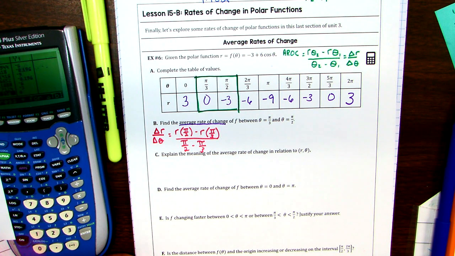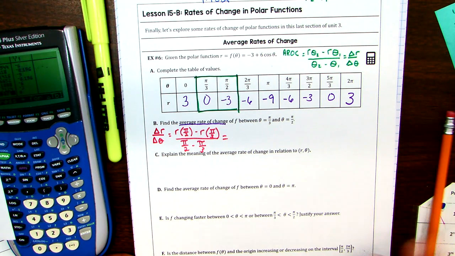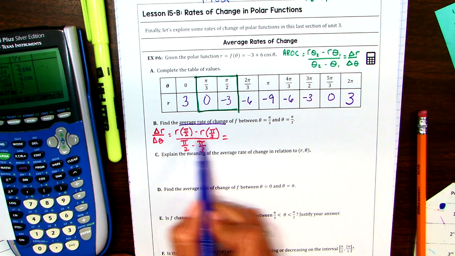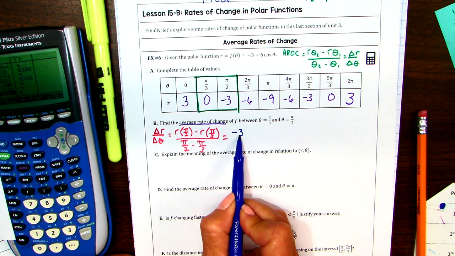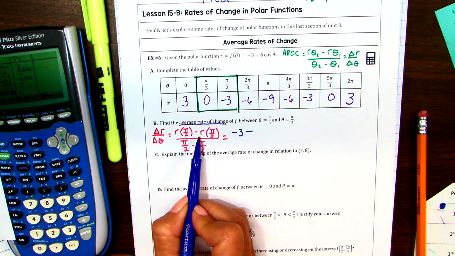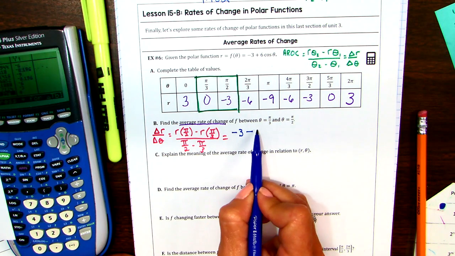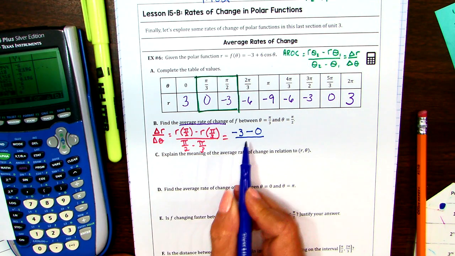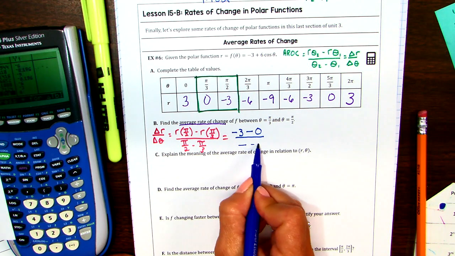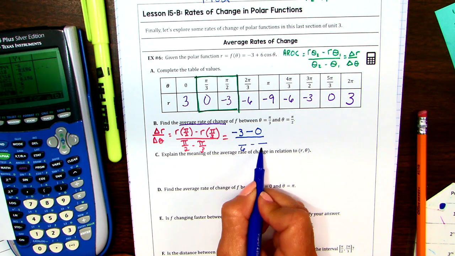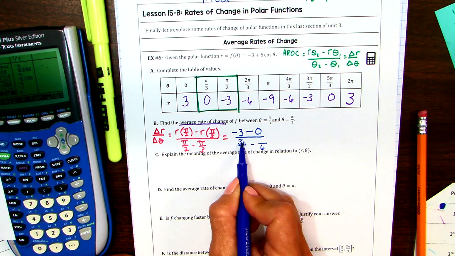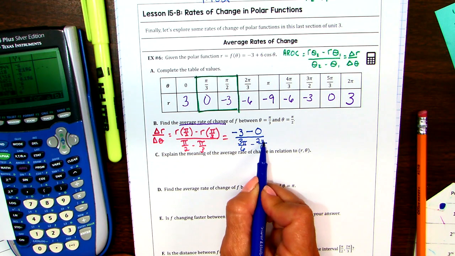Okay? Now, I have those values right here in the chart. The radius of pi over 2 is -3 minus the radius of pi over 3 is 0. And I'm going to need to subtract these. Let's pretend we don't have a calculator and use a common denominator of 6. So that'd be 3 pi minus 2 pi.